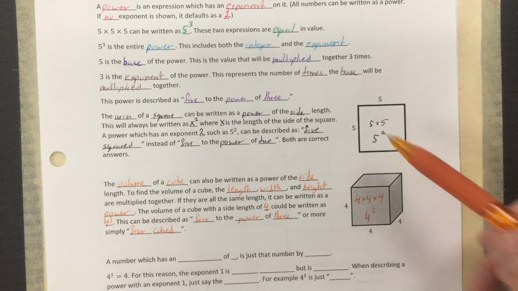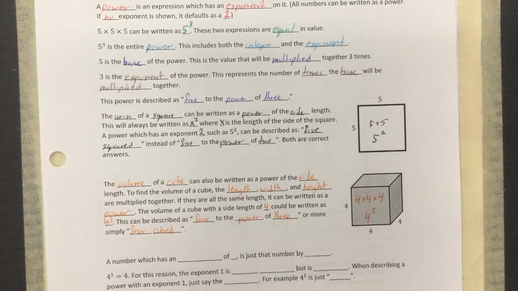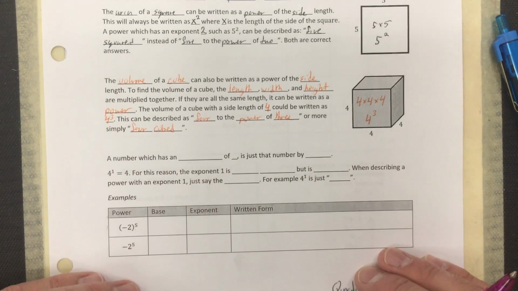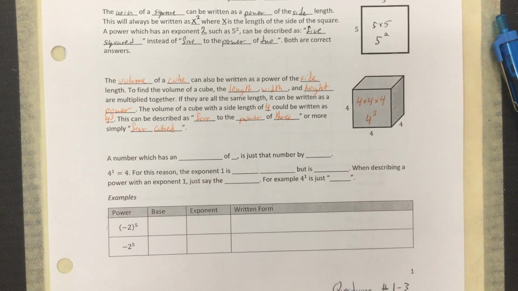Those aren't as common. Squared and cubed are definitely more common, and so we can use the shorthands to recognize squared and cubed. Other ones, don't worry about too much, as we'll just say to the power of, and then whatever letter or number we may have.